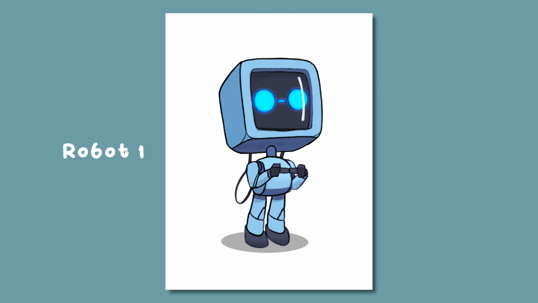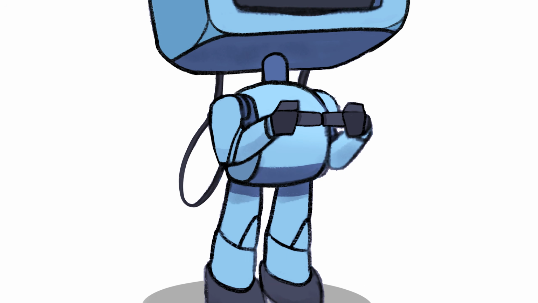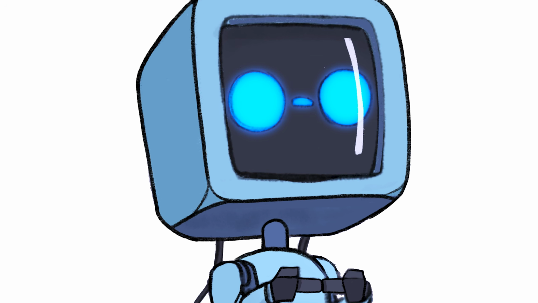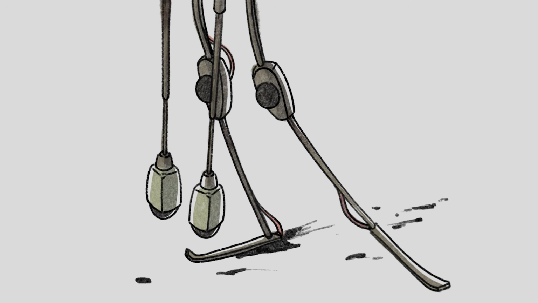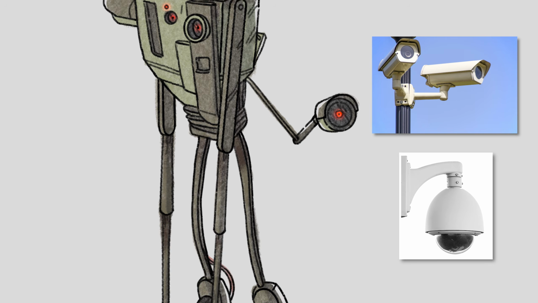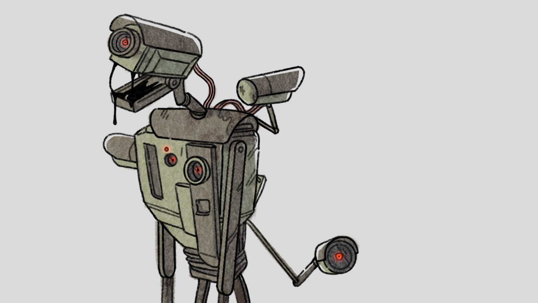Here's one of my robot designs. I have no story for him. I just wanted to draw a cute robot. And then I drew this other robot. I had the idea of an evil stalker robot, so I looked at surveillance cameras and used that as inspiration for the design.